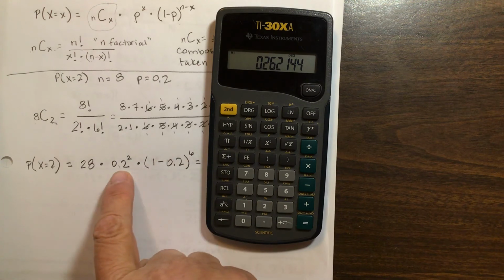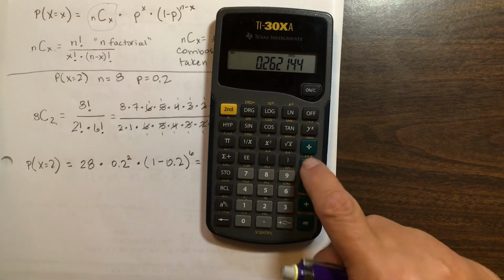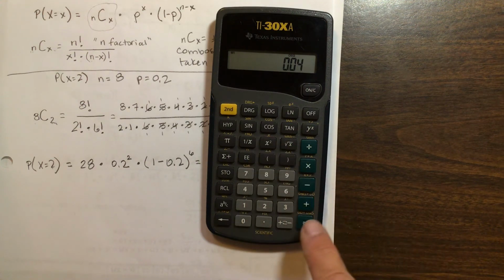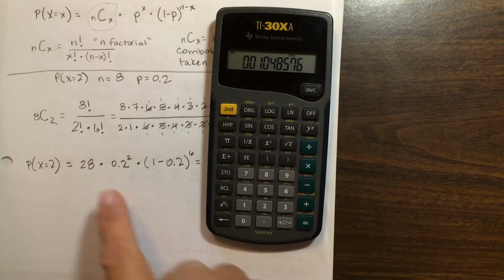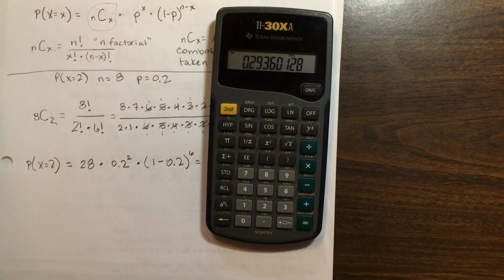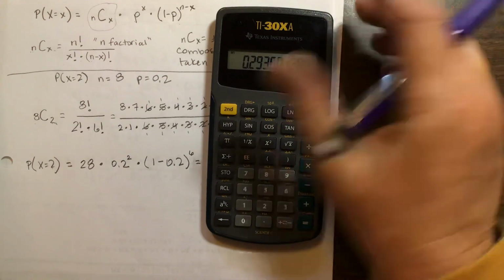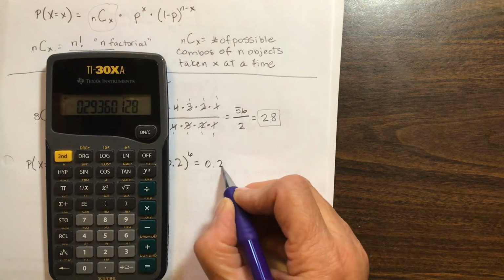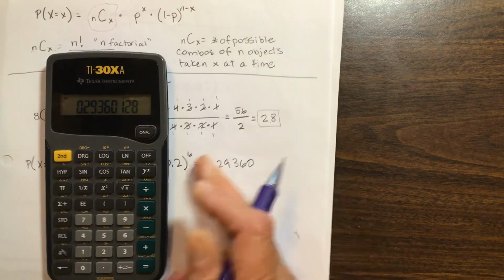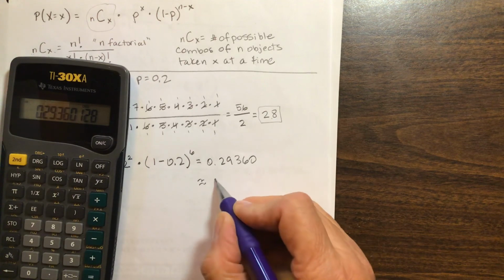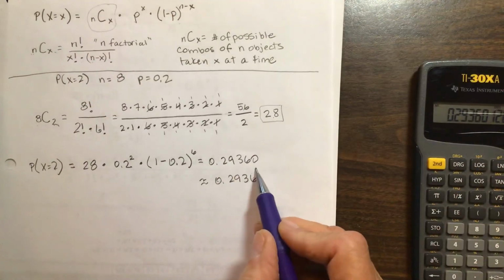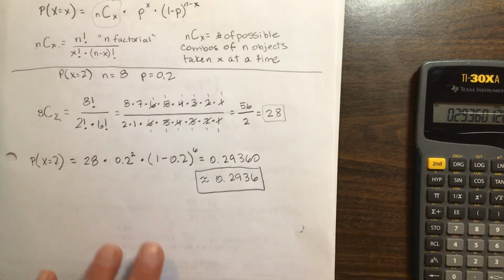Now I'm going to multiply by 0.2 squared, and I'm just going to press equals. Maybe I don't have to, but I'm going to, times 28. And this problem says to round to the 4th digit, so I'm going to write down the first 5 digits, 29360, and that's going to round, of course, to 2936, and that is your final answer for this problem.